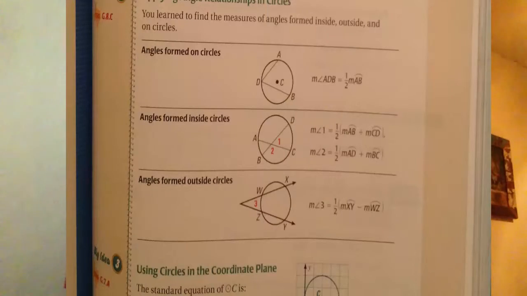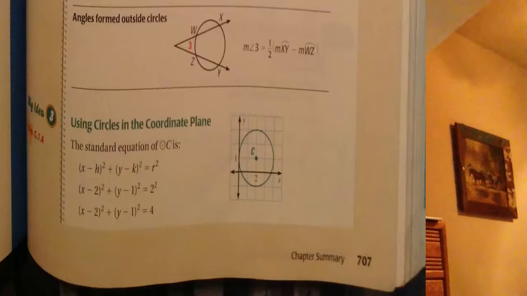We got the angles formed inside circles. I'm just going to show a picture. And we got the angles formed outside circles, where the measure of angle 3 equals 1/2 the measure of arc XY minus the measure of arc WZ. And lastly, we got our coordinate plane equations.